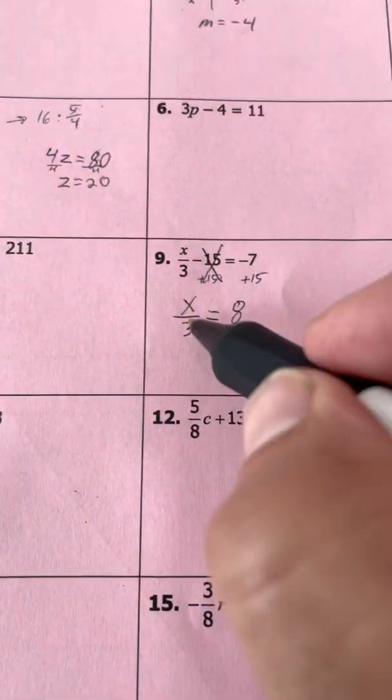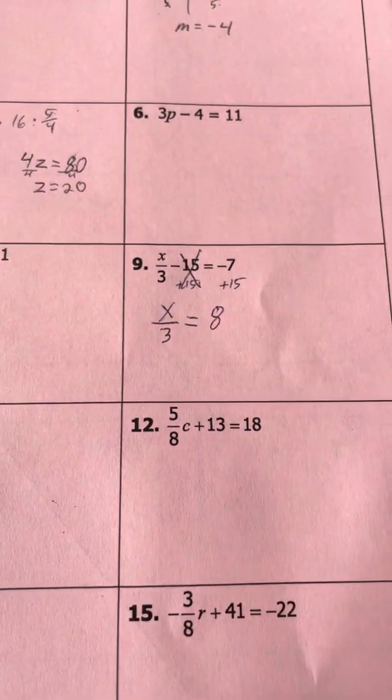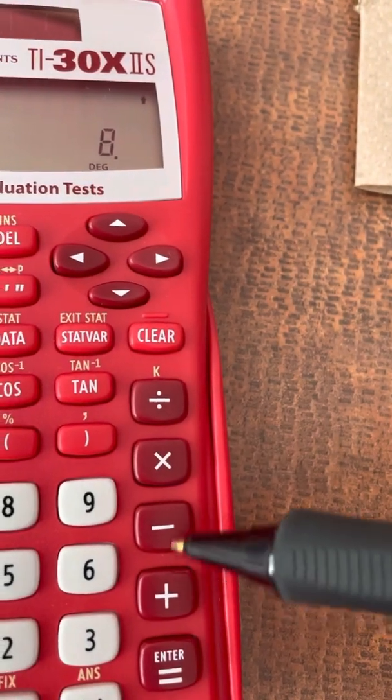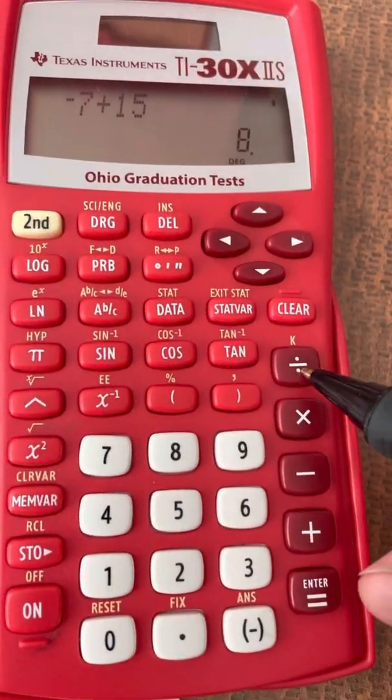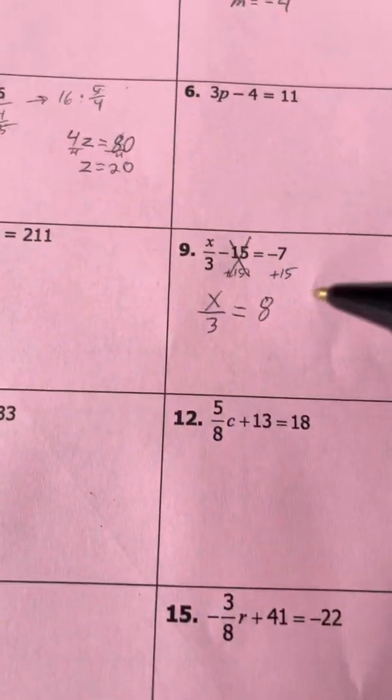Okay. Now, I have x divided by 3. I've got to do the opposite of division, and opposites are right next to each other on any calculator. These are opposites and these are opposites. So the opposite of divide would be multiply. So I'm going to multiply by 3, both sides.